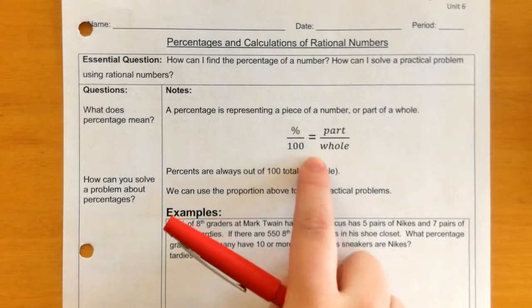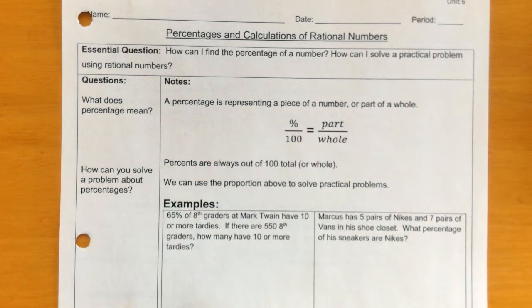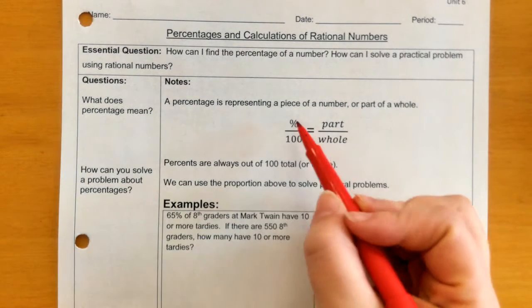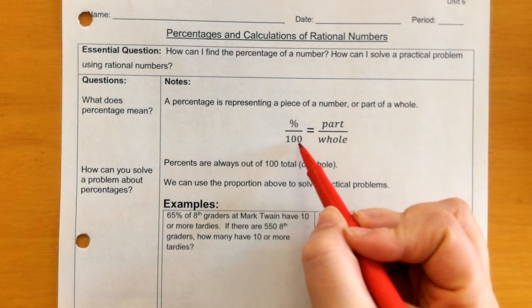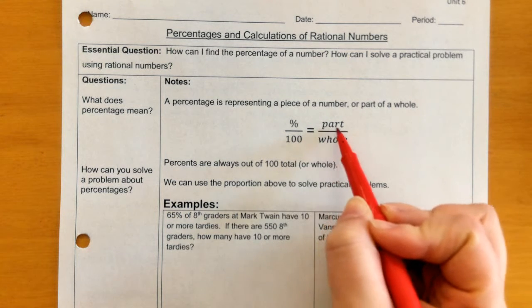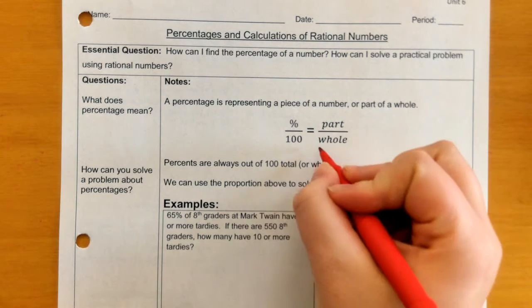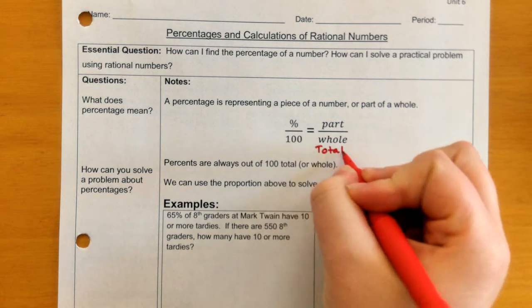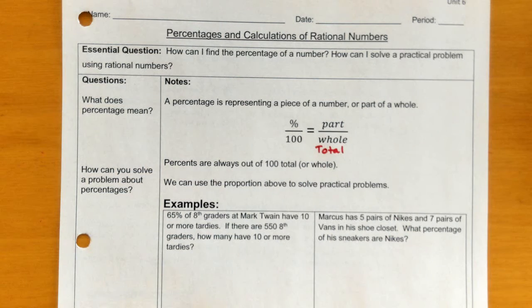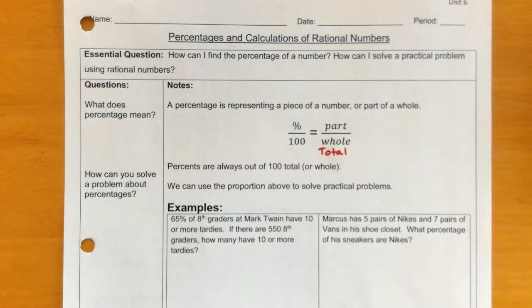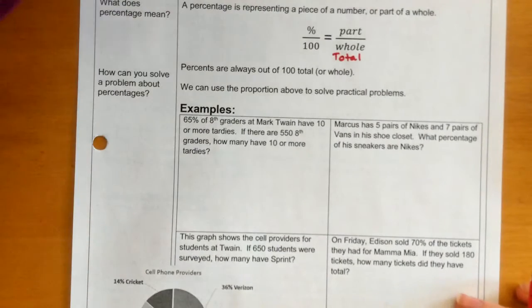This proportion is a really easy way that we can use to solve these problems. If we remember that the percentage is always going to be out of 100, and that's going to equal part over the whole, or another word that we could use is the total. Okay? But the percentage is always going to be out of 100. That's really important to know. So let's look at a couple of these examples.